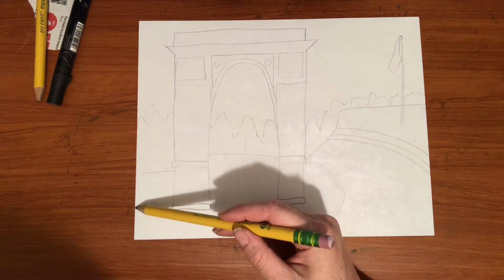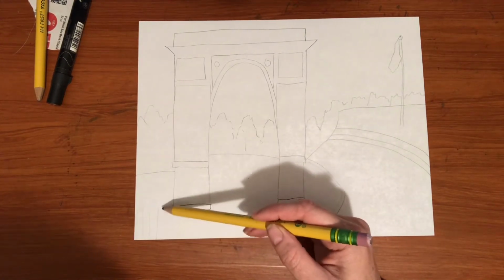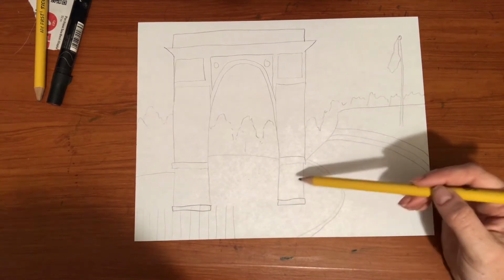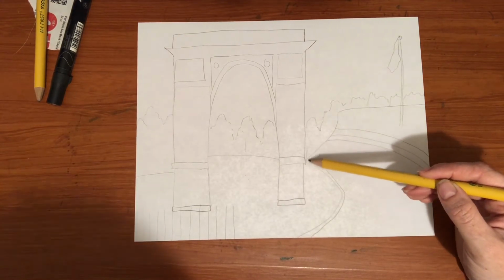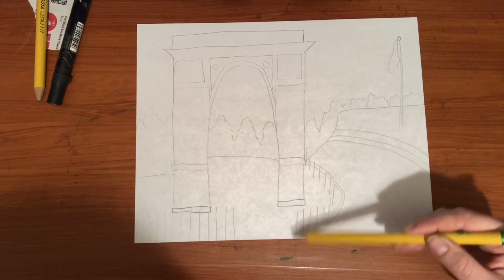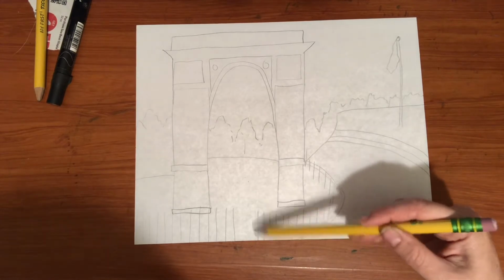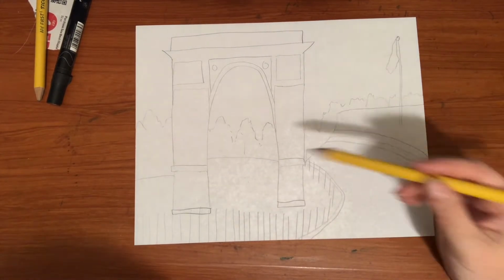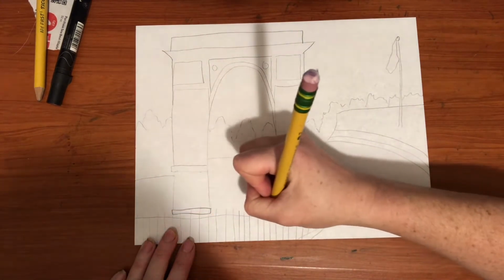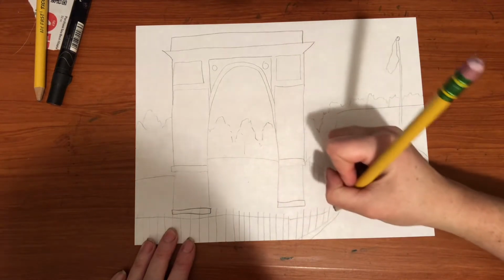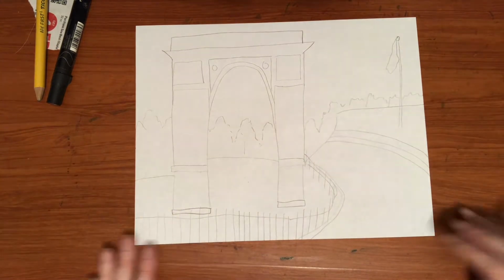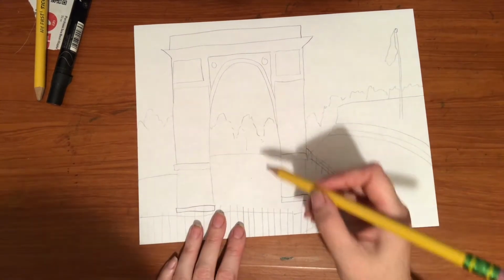I said there's a little fence that kind of goes around here. So I am going to just kind of put that little fence. It kind of goes up here and you can see it go around. So there's that little fence. And my grass.